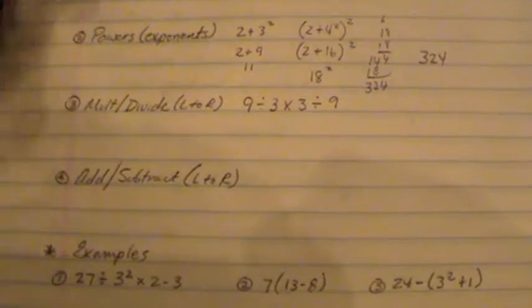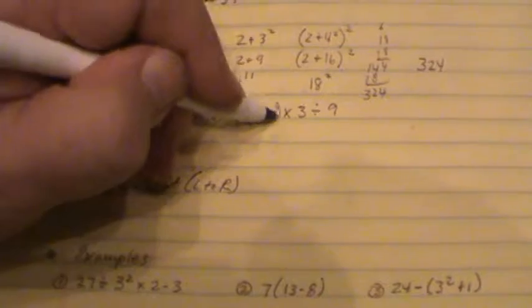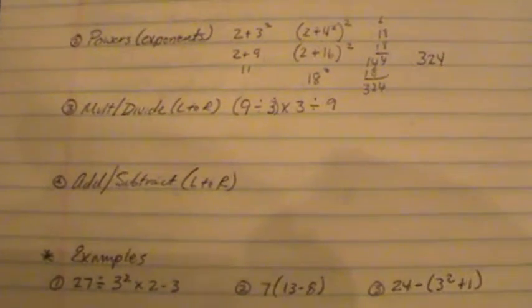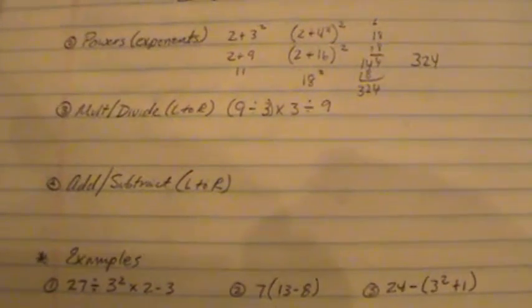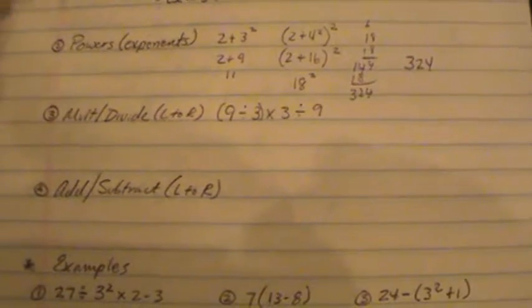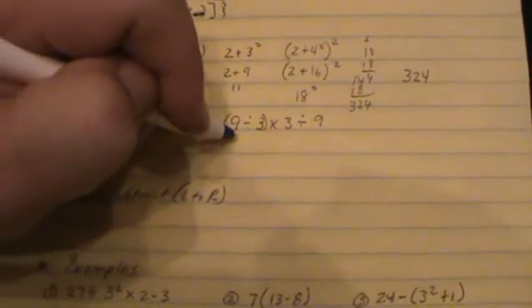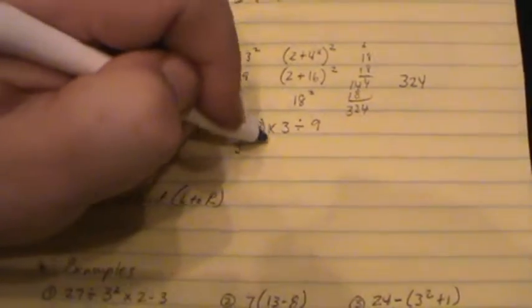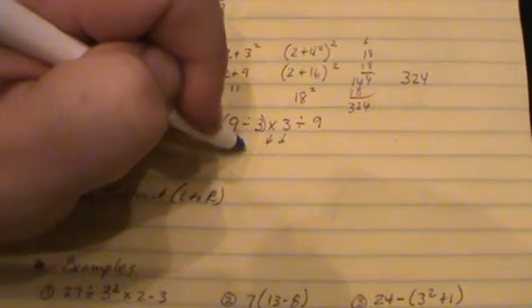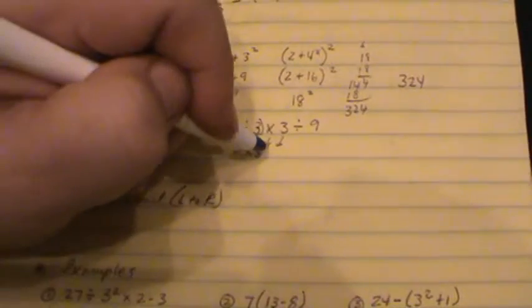I look at my first division problem. I have 9 and 3. It's a good idea and a good practice to bracket it off so you know that is what you're working on. So I'm going to say 9 divided by 3, which is 3. Then I'm going to carry down the rest of this stuff. So I have 3 times 3 divided by 9.